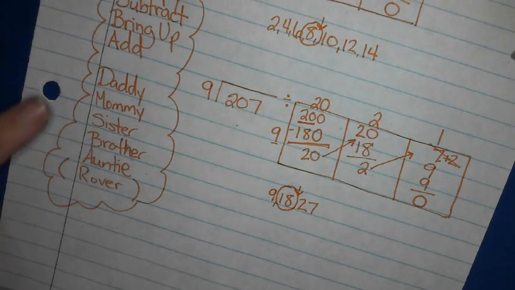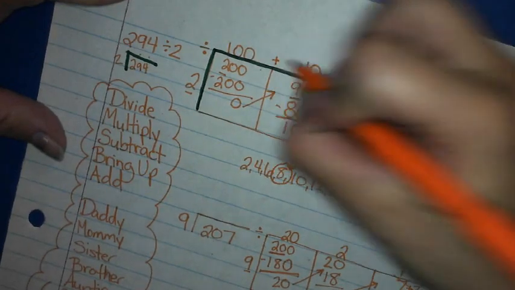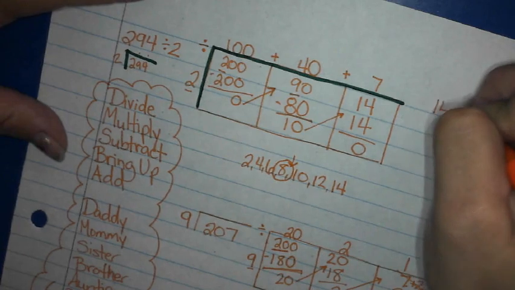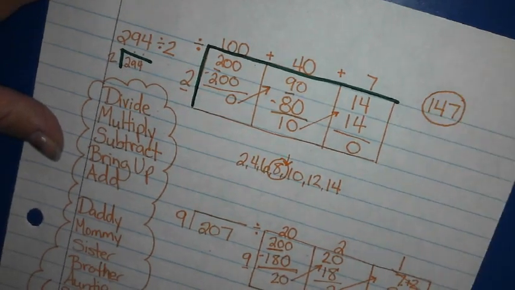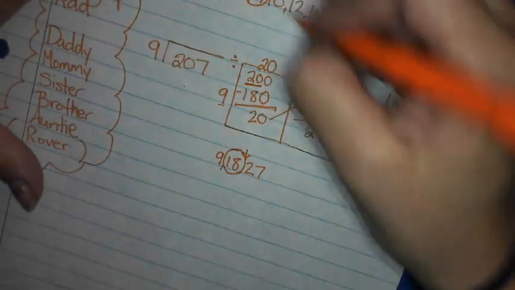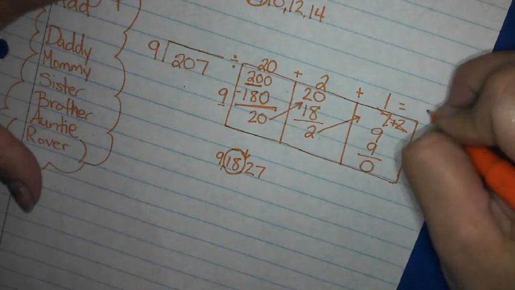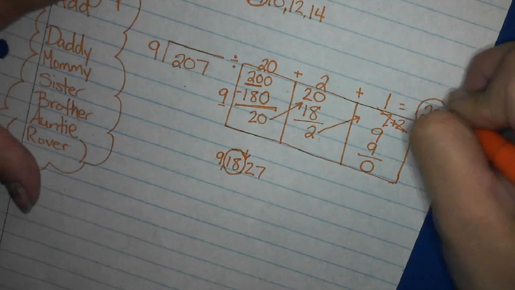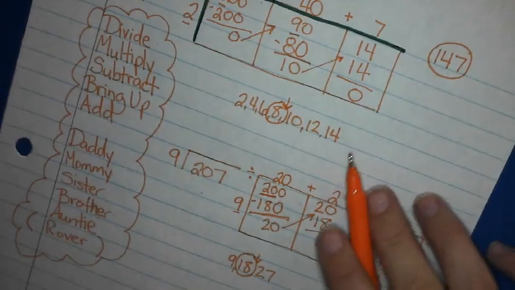I forgot to mention how we actually find the final answer, didn't I? If we need to find the final answer, we're going to take all of these partial quotients and add them up. That was an oversight on my part. So the final answer for this one would be 147. And the final answer for this one would be 23. With no remainders because we have no leftovers in either of these problems.